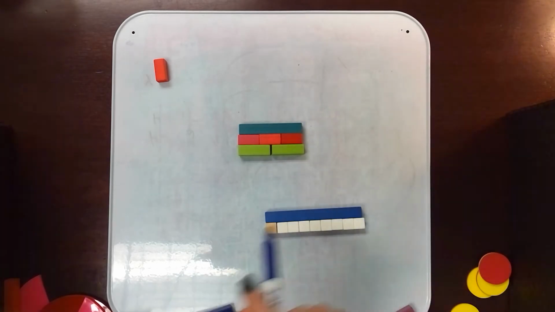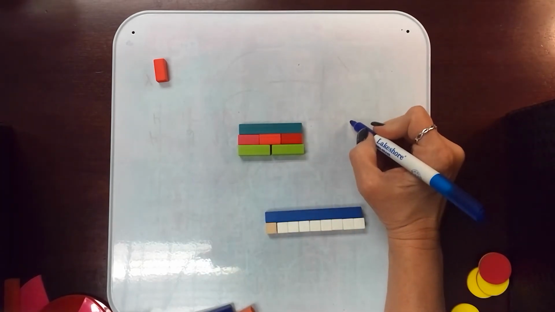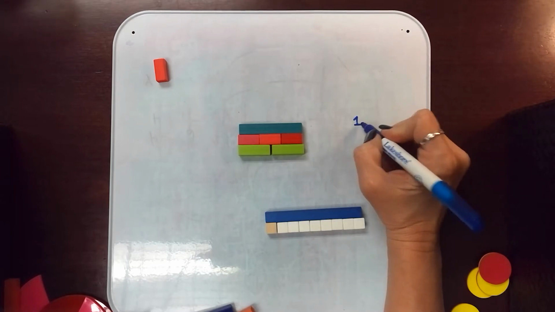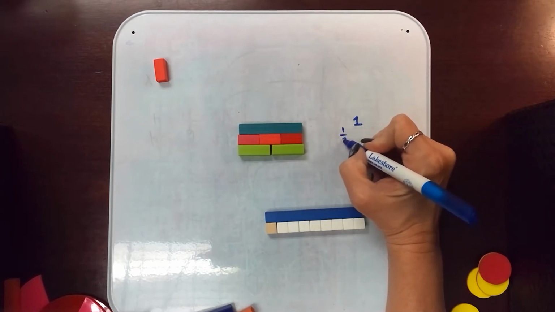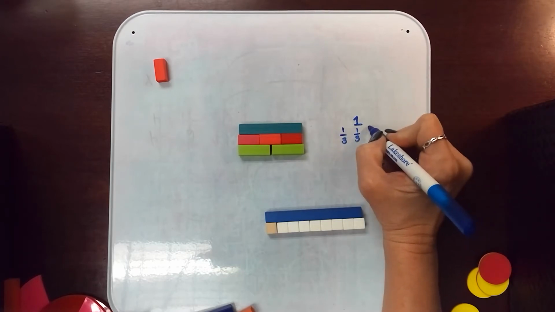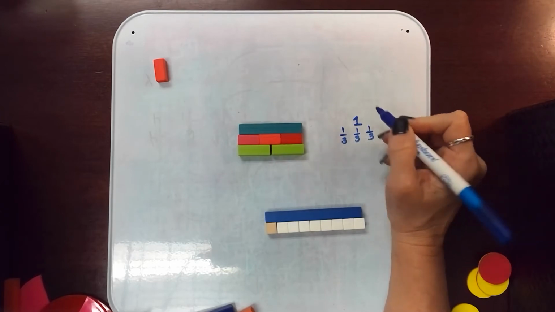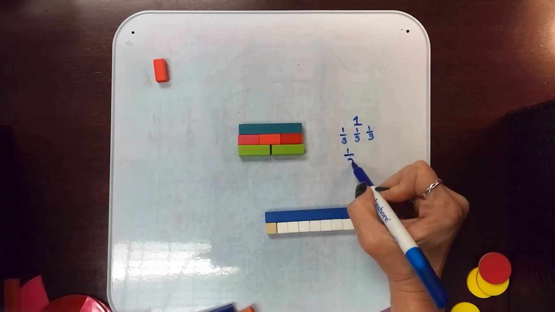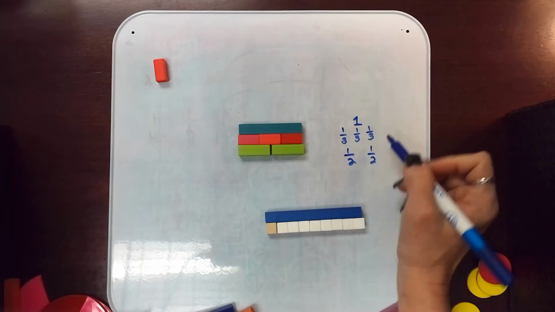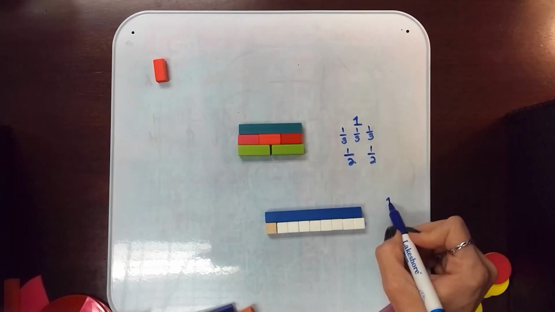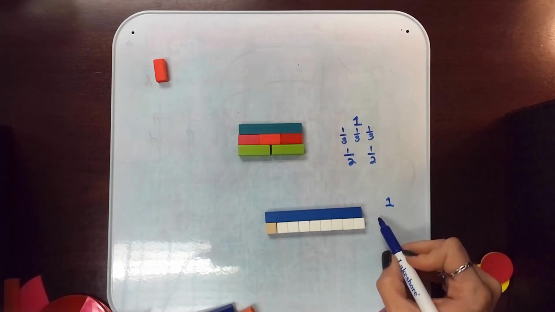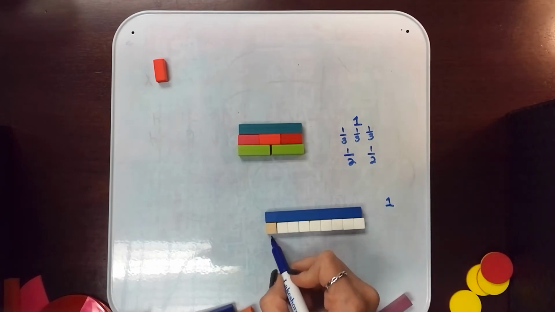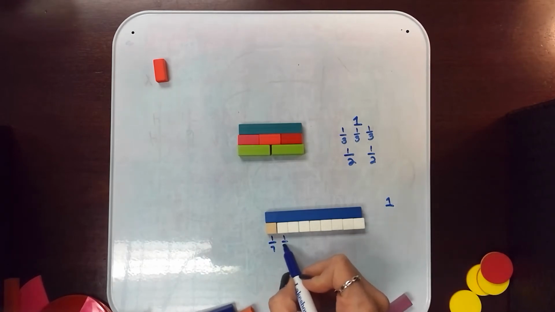They could say, well, if the green is the whole, a red piece represents 1/3, a light green piece represents 1/2, right? If the whole is blue, then each piece underneath it represents 1/7.